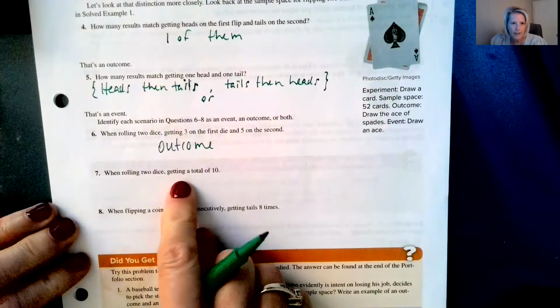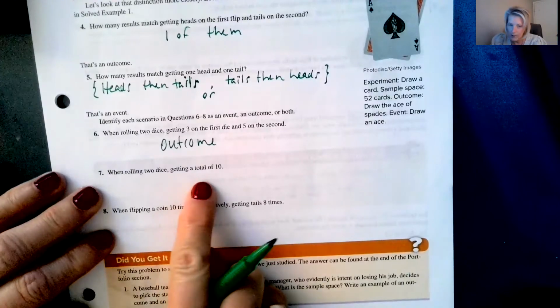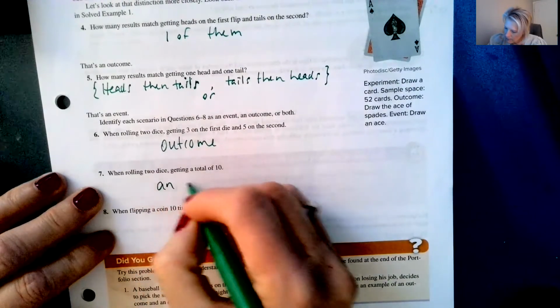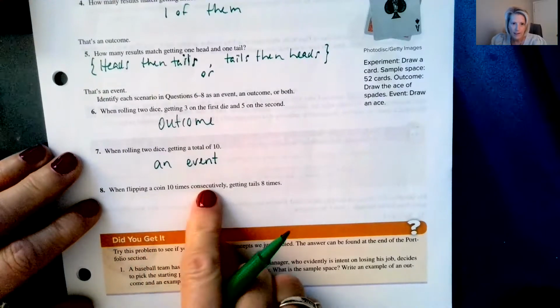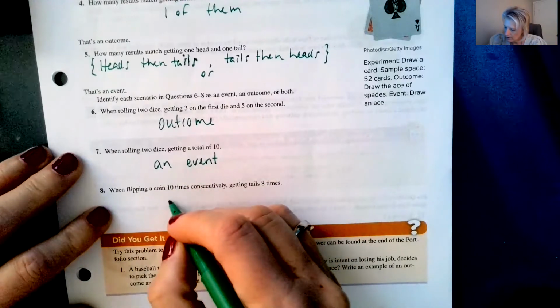When rolling 2 dice, getting a total of 10. Okay, this is an event because an event is a collection of one or more outcomes in the sample space. And so getting a total of 10 can happen in many different ways. So this is an event. When flipping a coin 10 times consecutively, getting tails 8 times. That's an event.